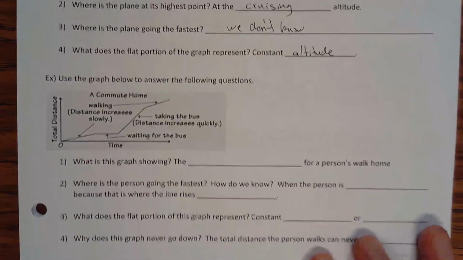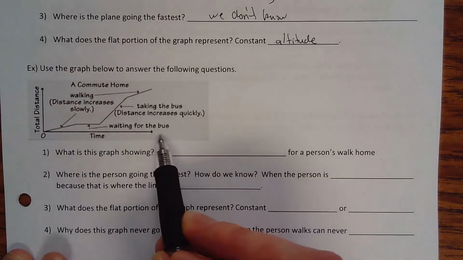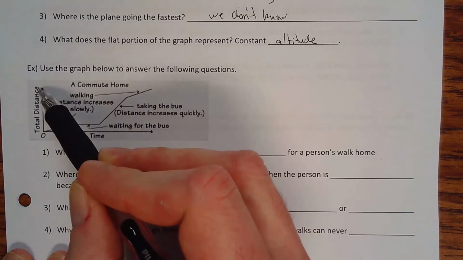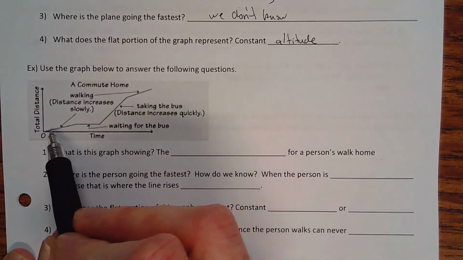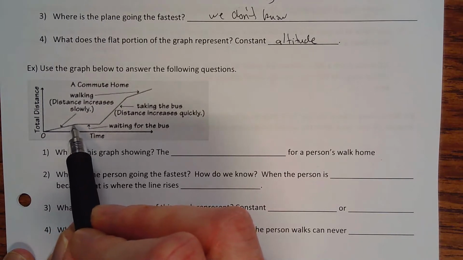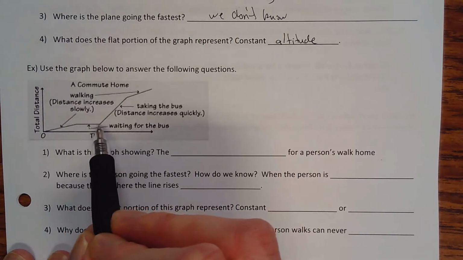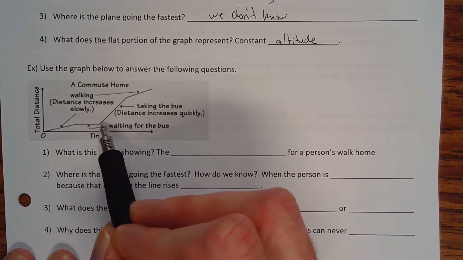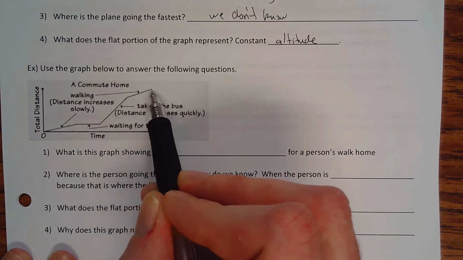The next graph. So let's use this next graph. So looking at this guy, we got time, we got total distance. So total distance traveled. So here, distance increases slowly. Then you're waiting for a bus. So notice it's flat. You're not going anywhere. You're not moving at all. And then suddenly, your total distance increases quickly. And then it kind of slows down a little bit.